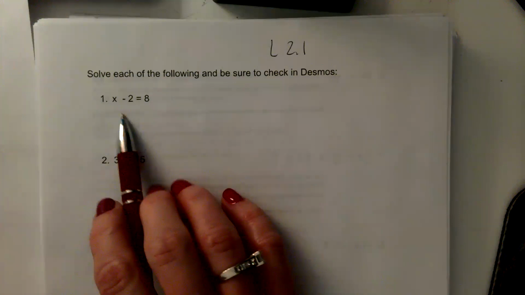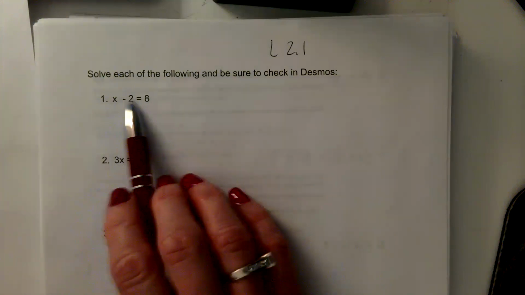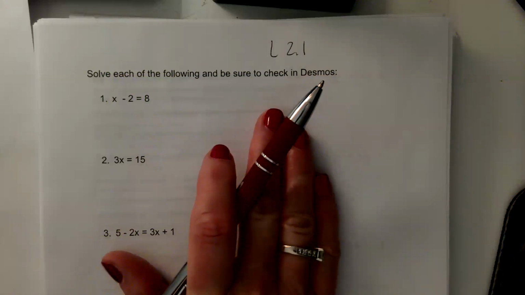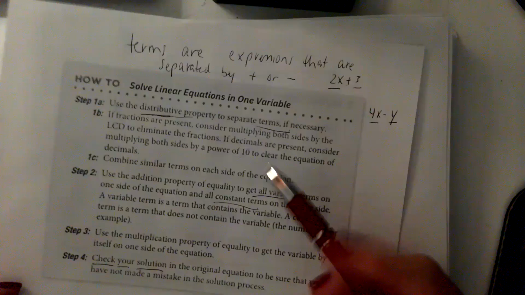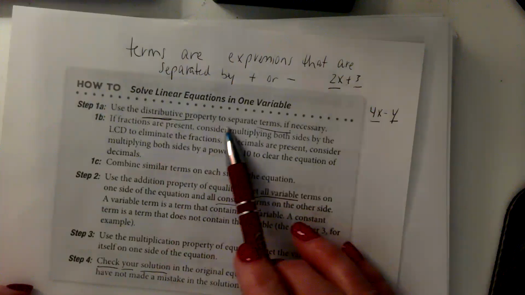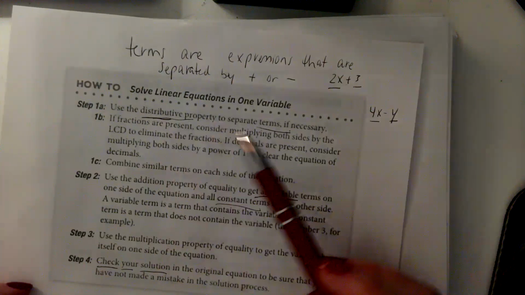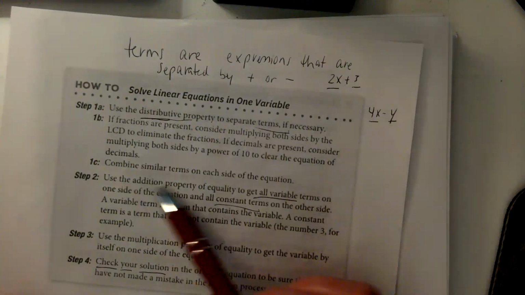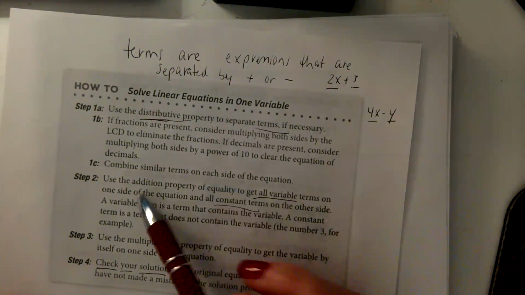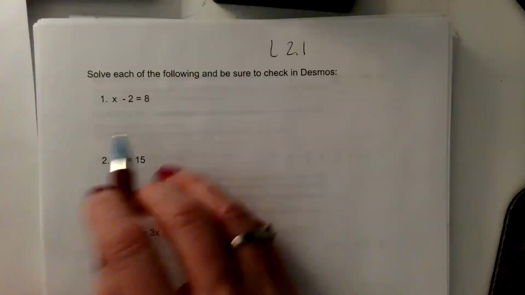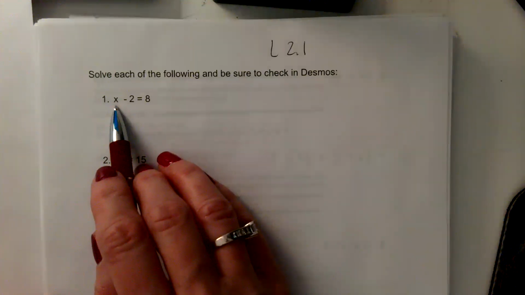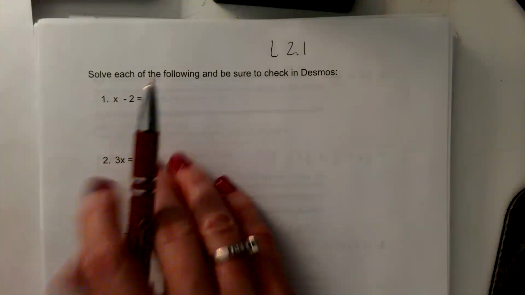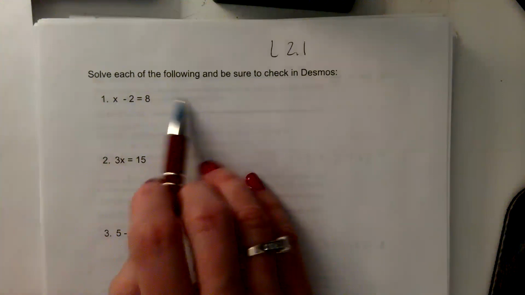So we are trying to find an x that when I subtract 2, I get 8. You might be able to do some guess and check on this, but I would like us to follow along. We don't need to use the distributive property because we don't have any parentheses. So we can skip down to step 2. Use the addition property of equality to get all variable terms on one side. Well, I only have one variable term and it's on the left, so I'm good there. But I need to get the constant to the other side.